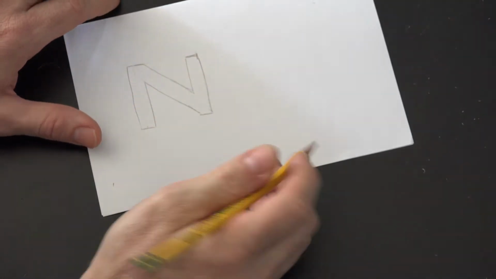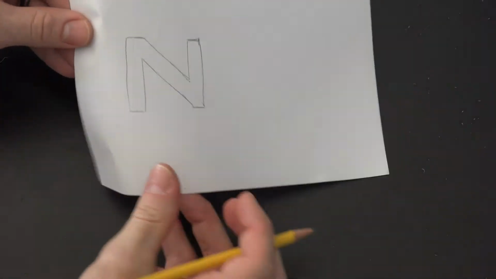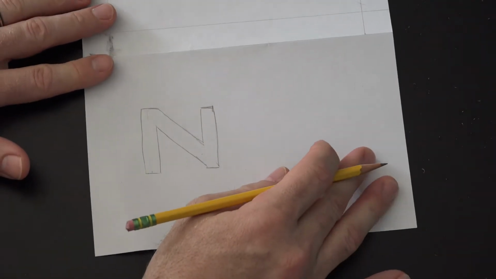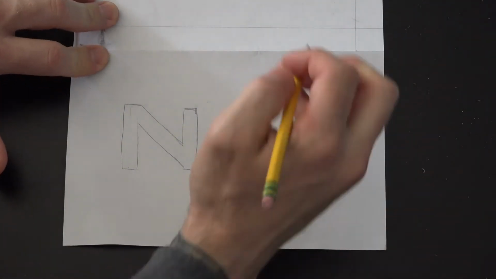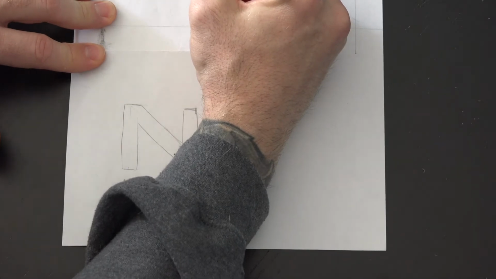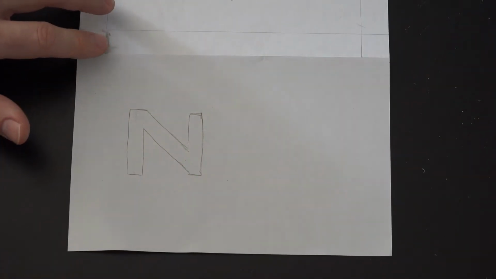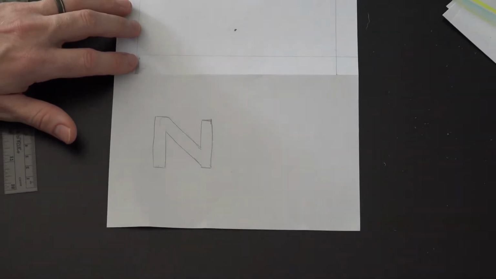Draw your letter on the bottom of the page. So I folded mine in half to make sure I was on the bottom of the page. And that way you have plenty of room on top to put your vanishing point. So you're going to put a dot on the top half of the paper. Put it around the middle.